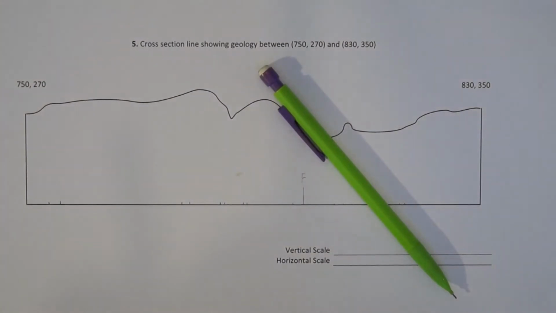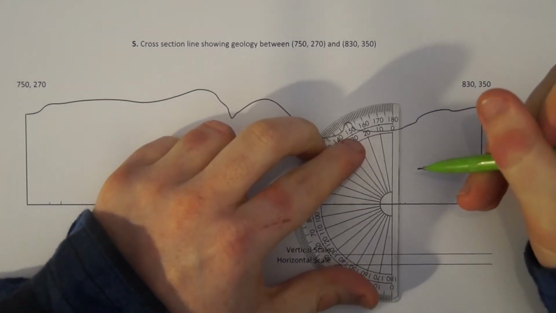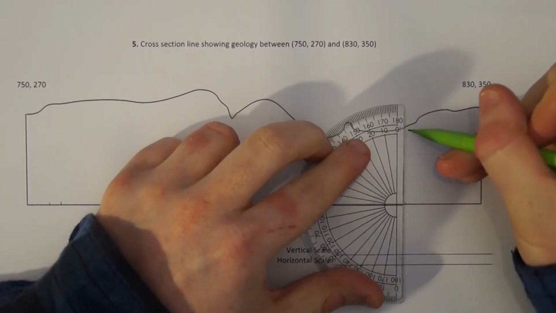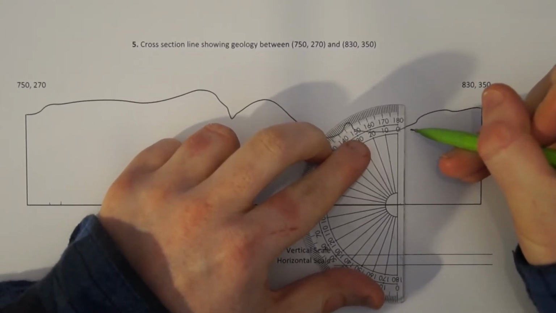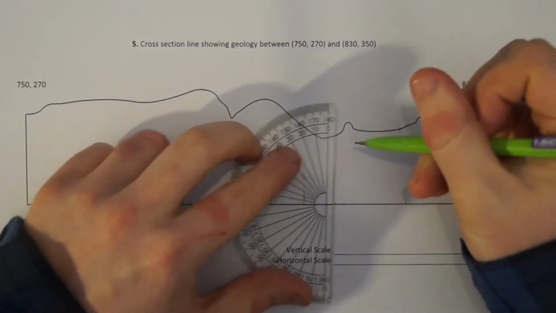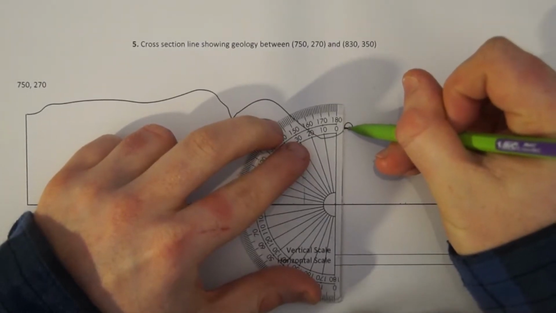And what I'll just try and do really quickly is buff my protractor a little bit, because I don't want any grime off that protractor getting onto my cross section. Okay, so I line up my protractor crosshair with my point, and then I just mark on the surface wherever I get one of these stratigraphic contacts.